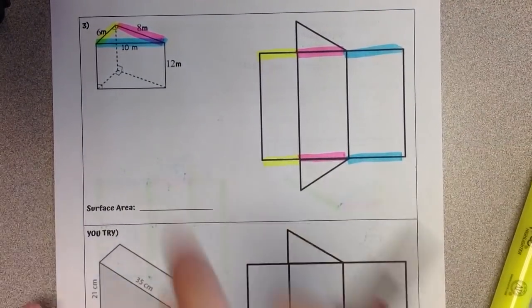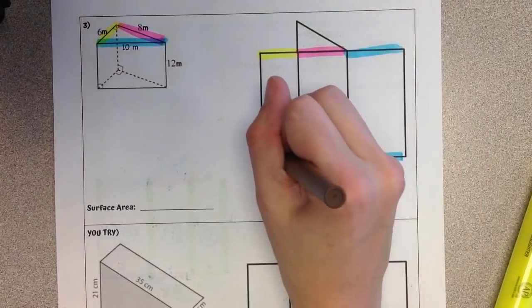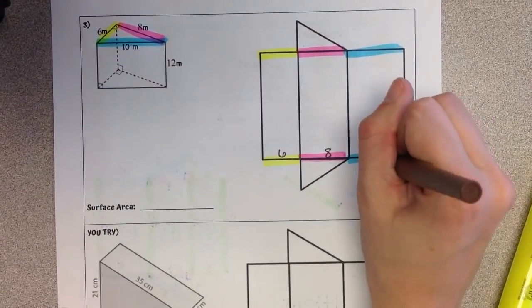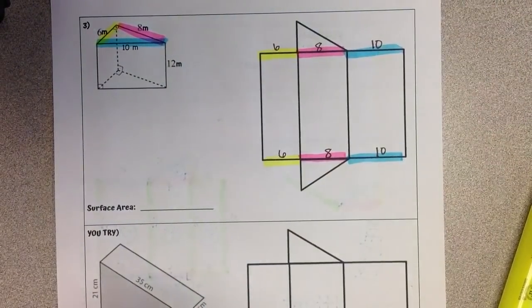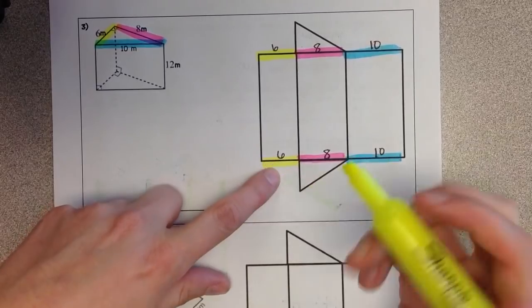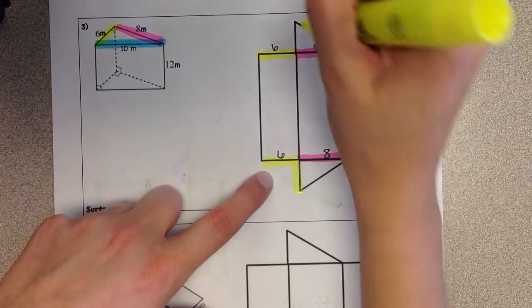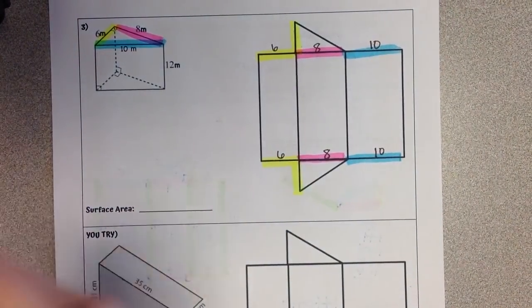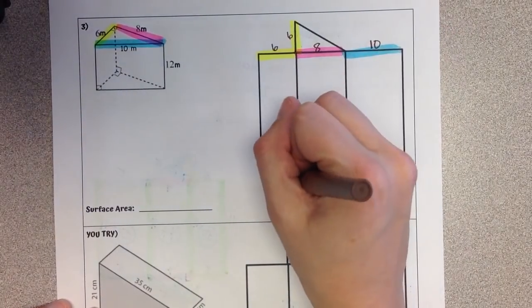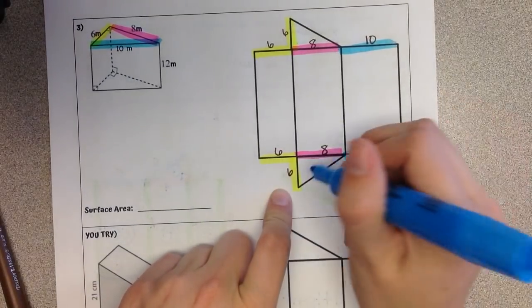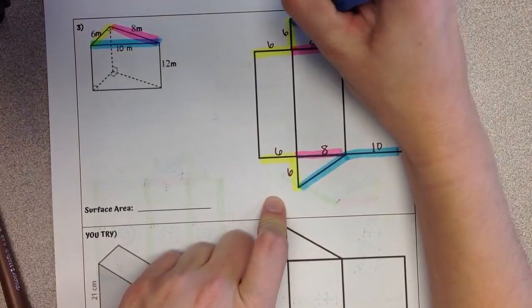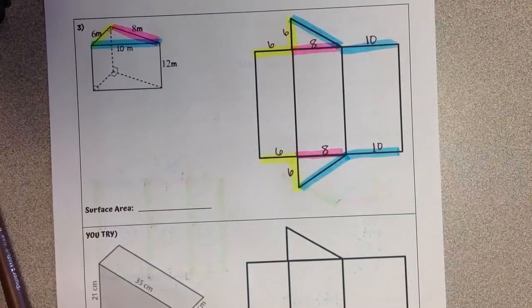I'm going to label those. We had 6, 8, and 10. 6, 8, and 10. I know that these 2 will fold together, so this is also going to be 6. And I know that these 2 fold together, so this should also be 10.